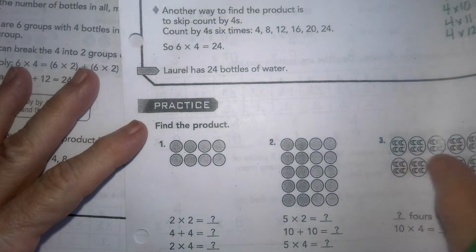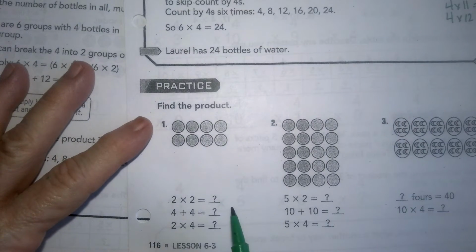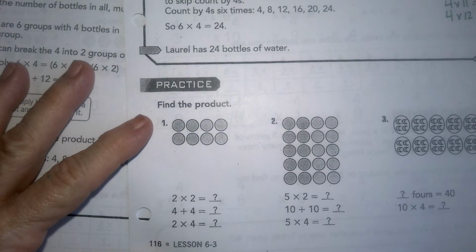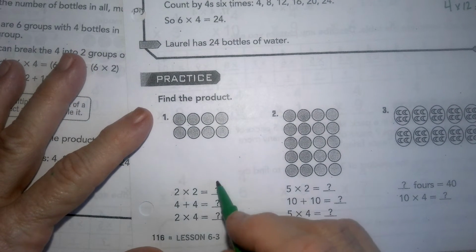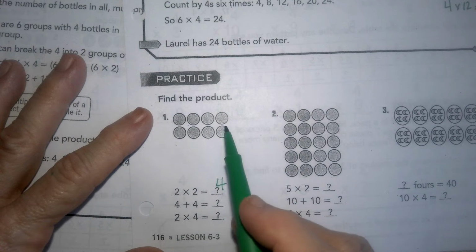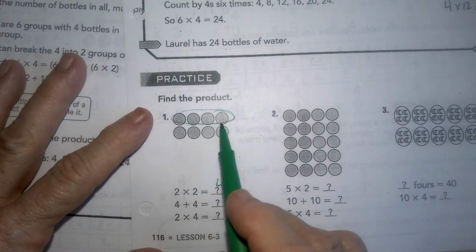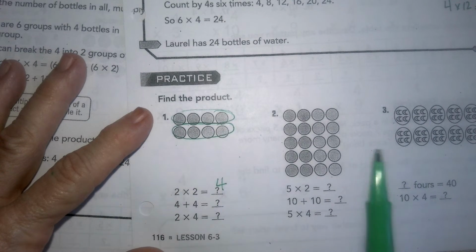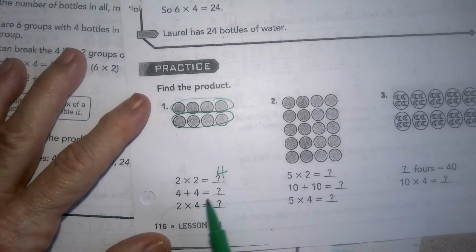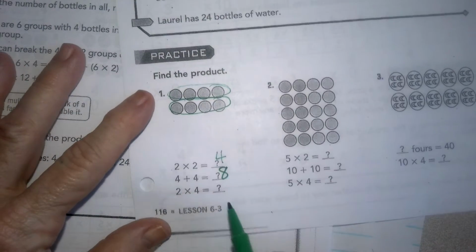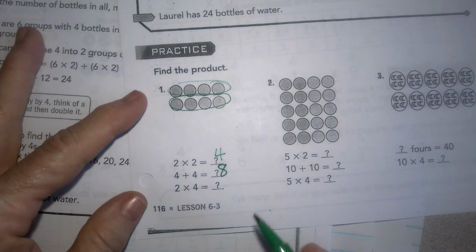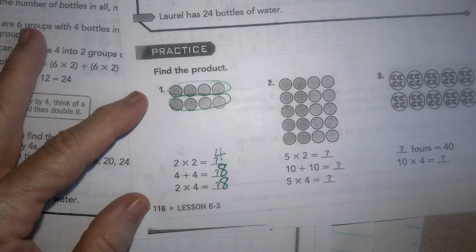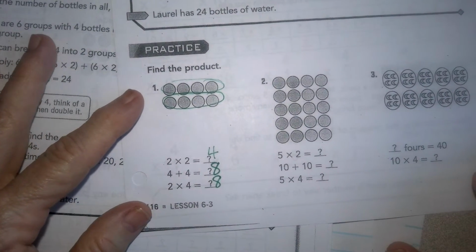So this one is, I don't know why they're doing this. I don't know why they're doing 2 times 2. Well, 2 times 2 is what? 4. And then what is 4 plus another 4? 8. Then we have 2 groups of 4. What is that going to be? 8. Right.